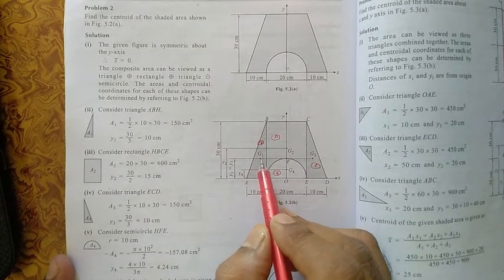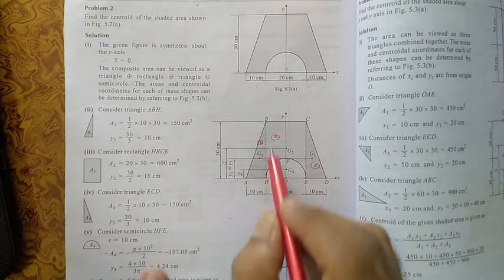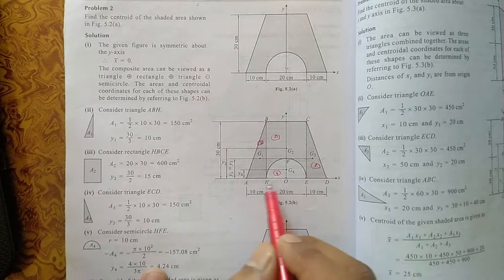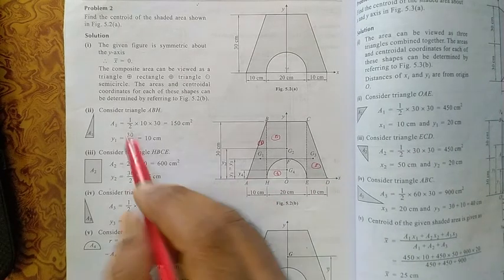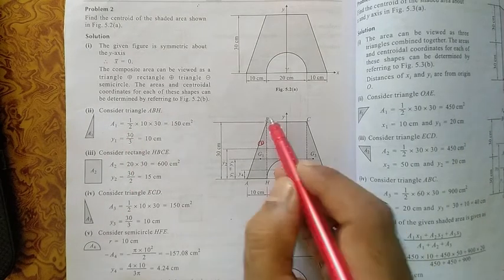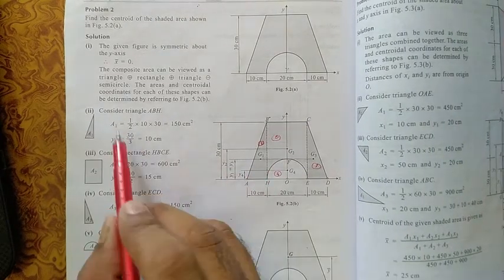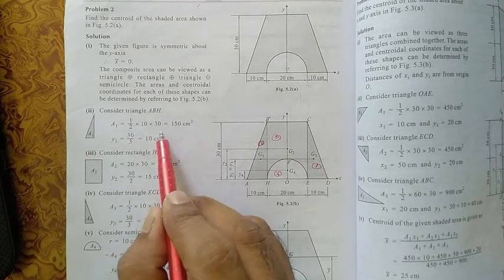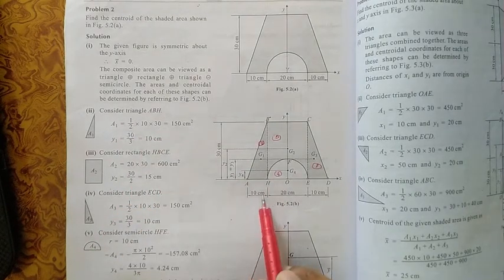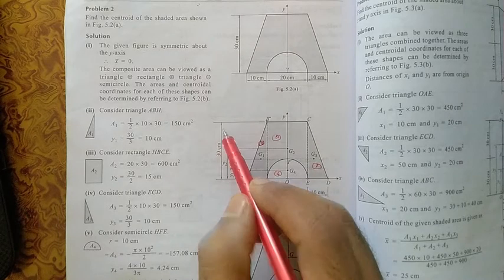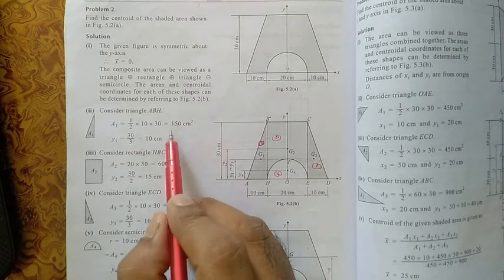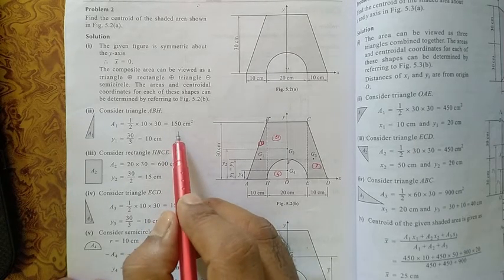Okay, so the triangle is here, then the rectangle next to this one, then again a triangle, then the semicircle. Now consider the triangle ABH. What about the area for the same? Area is 1/2 base multiplied by height. The base is 10 centimeter, the height is 30 centimeter. Do the calculation and get the area: 150 centimeter square.